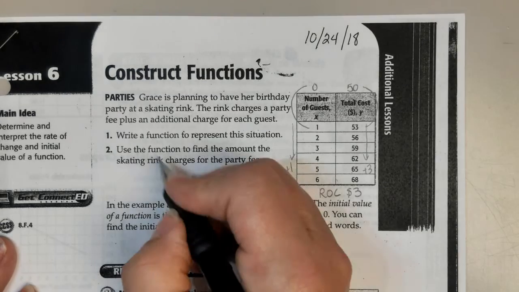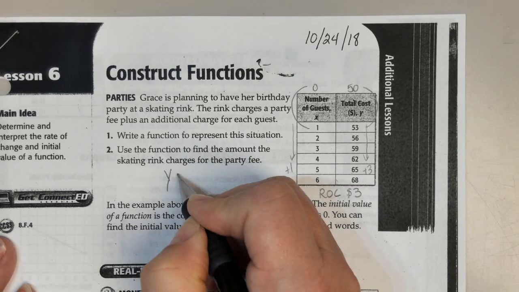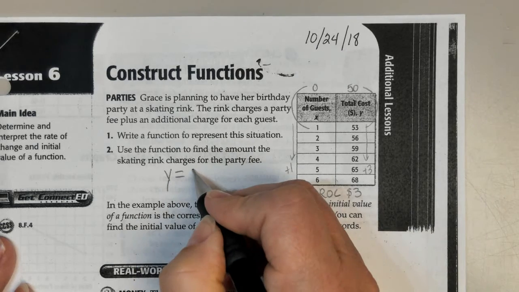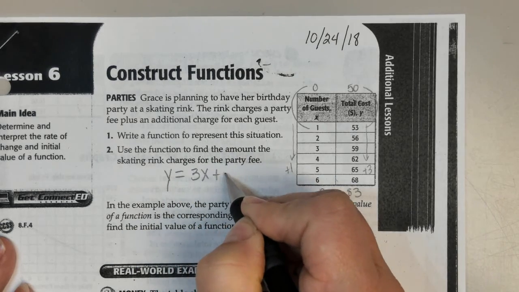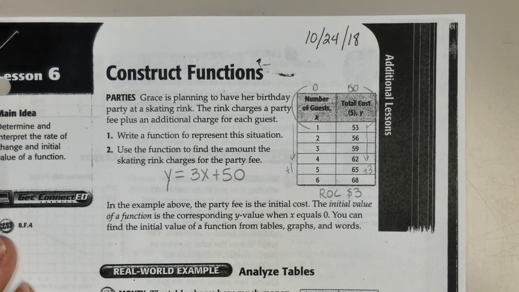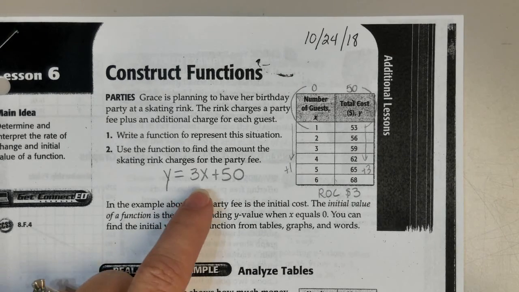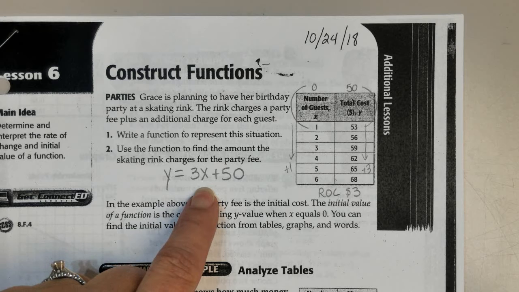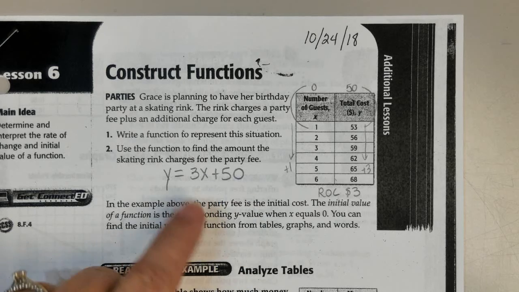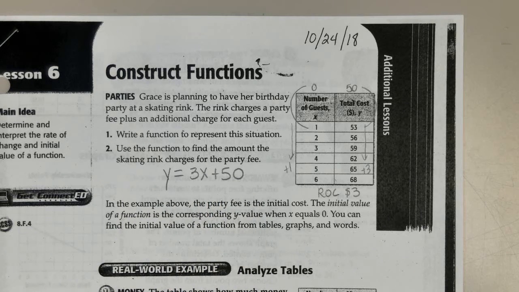So our function would look like this. Total cost is going to equal $3 per person plus the $50 fee. So now you could use this function, plug in any number of people that are coming to the party, any number of guests, and find out what your total cost would be.